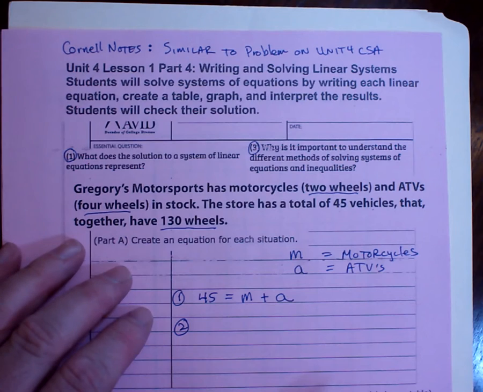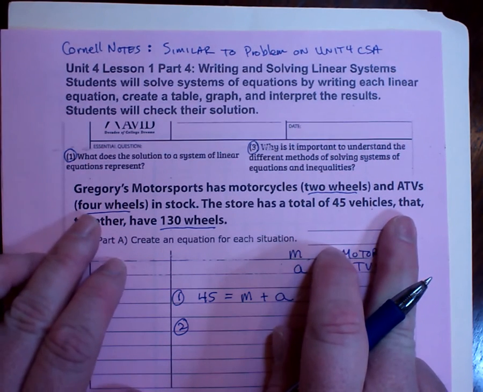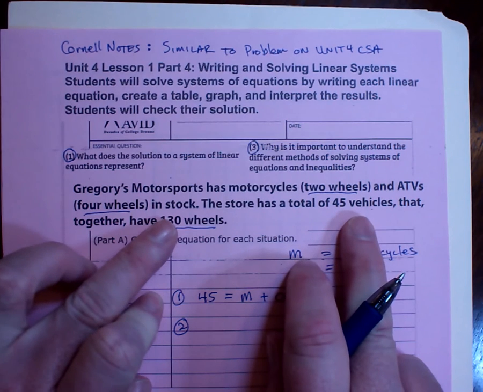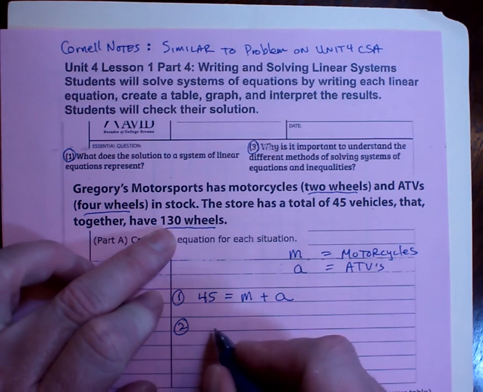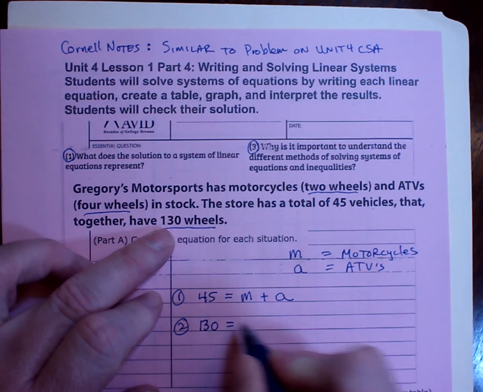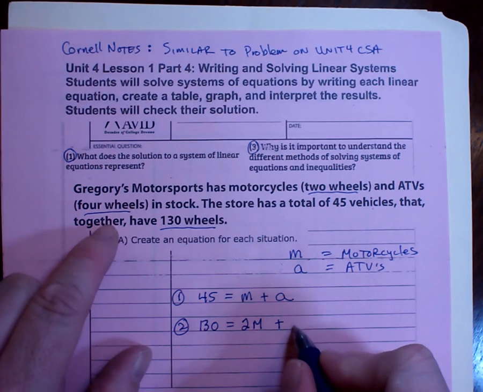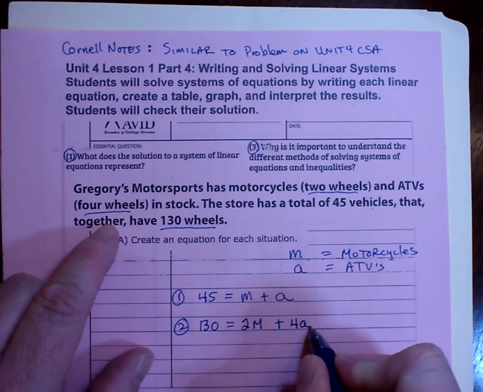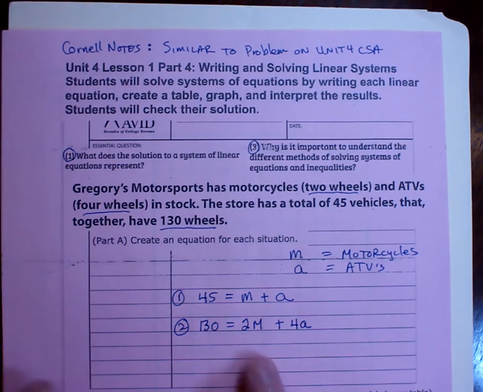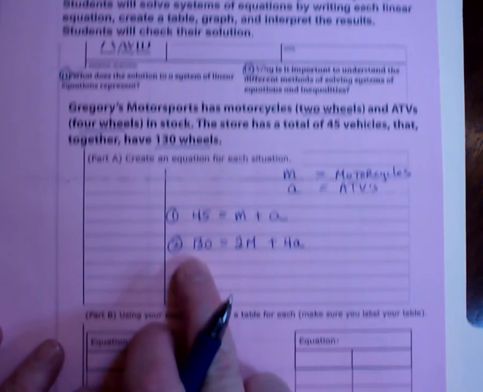I have some other information here. I have motorcycles with 2 wheels and ATVs with 4 wheels, and altogether I have 130 wheels. So I know that there's 130 total wheels, and that motorcycles are 2-wheelers and ATVs are 4-wheelers. I know I used a capital M, I apologize. So we have the 2 equations created. Let's move down.